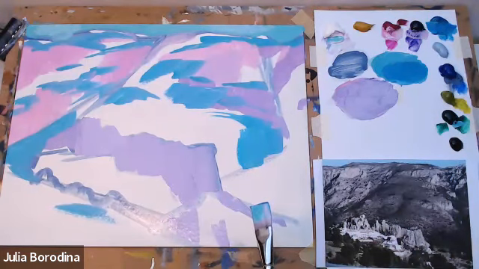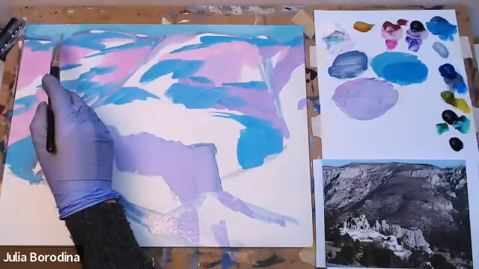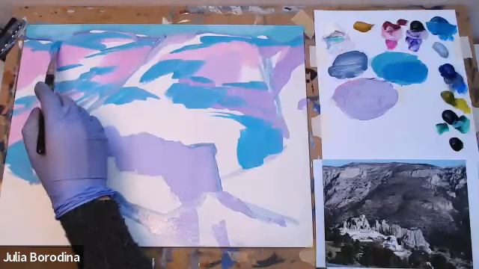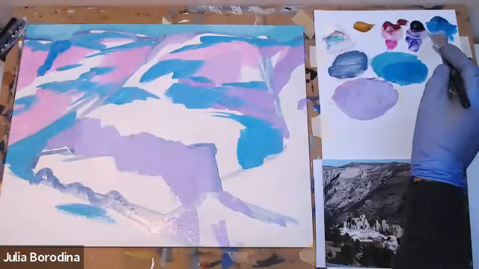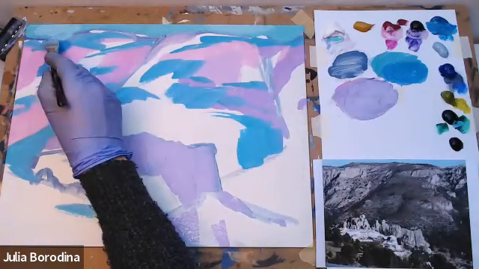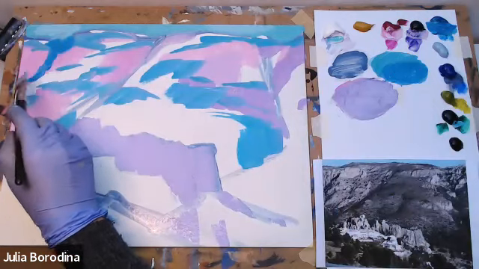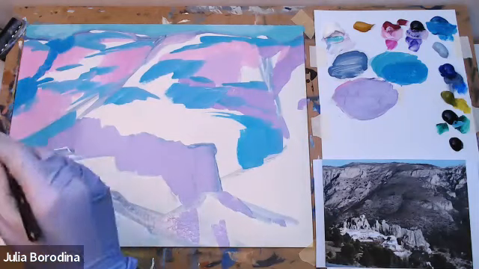And now I'll be looking for some of the dark corners of the valleys. So before I go to super dark ultramarines and indigos, I want to bring some color. So I'm going to go for some of the valleys' corners.